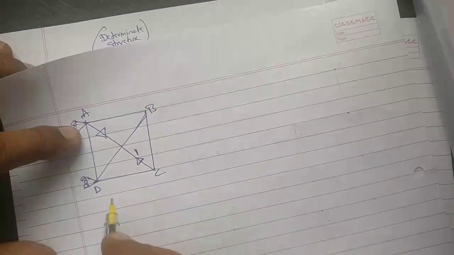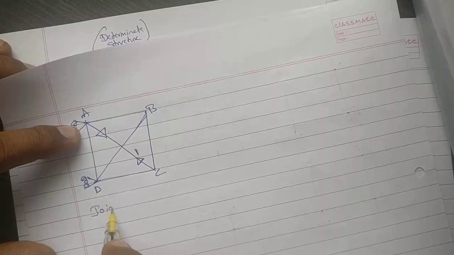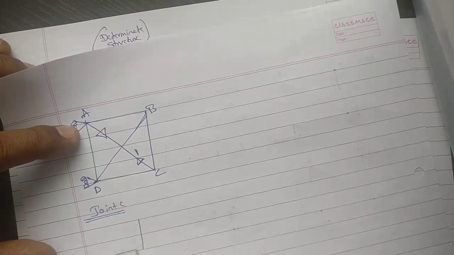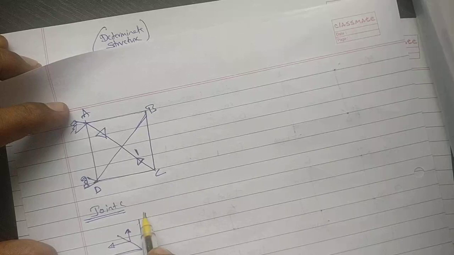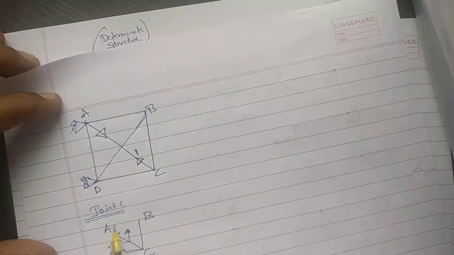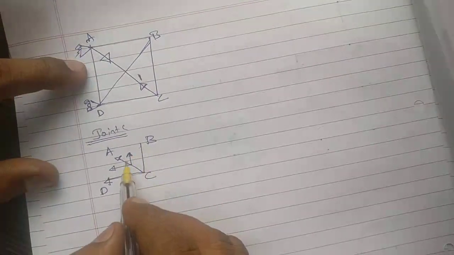So coming to joint C here, again we go vertical.